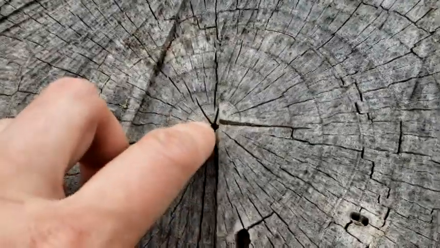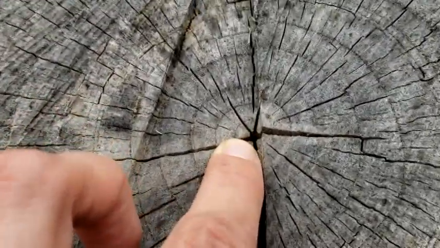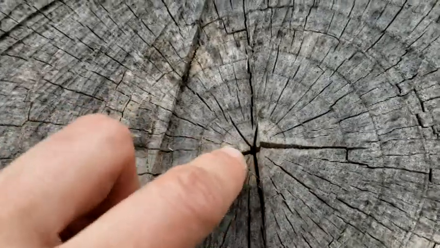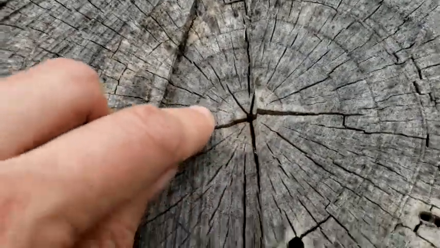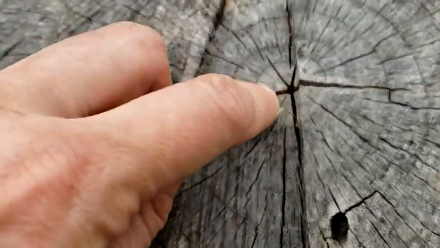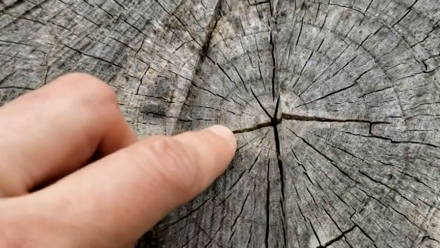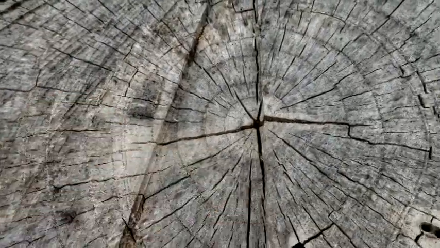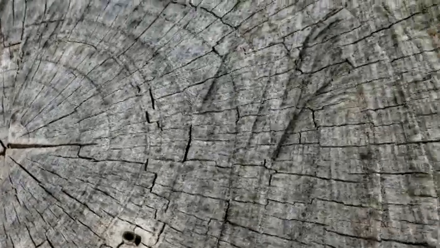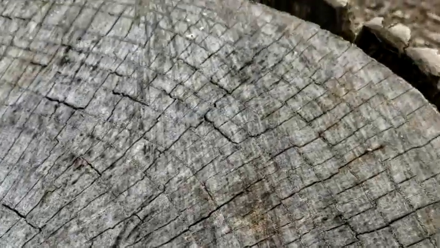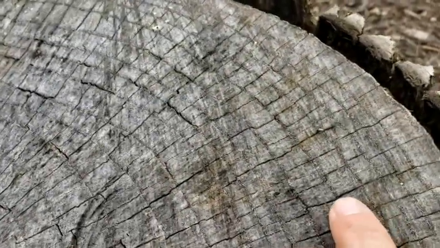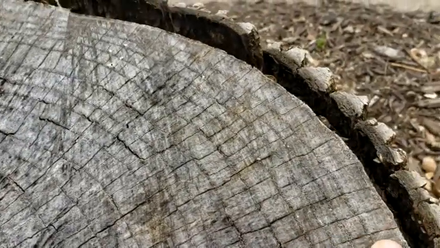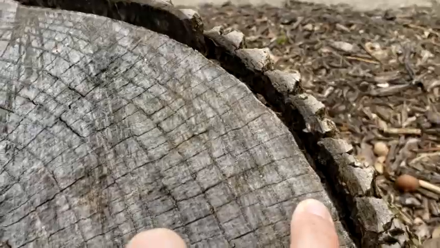So here, of course, this little hole right here is probably what's left of the pith and where it started growing. And you can actually see the rings pretty well, even though this is weathered. So basically you've got one ring, 2 rings, 3 rings, 4 rings. Notice they're pretty wide. And then as we go this way, you can kind of tell, I know there's some cross from the chainsaw that cut it down. Notice the rings get smaller.